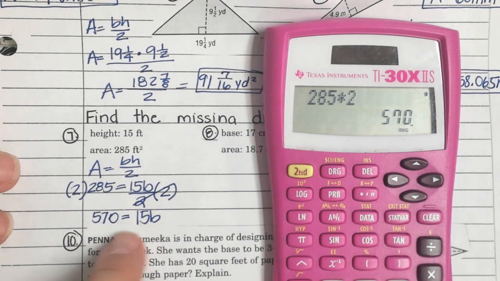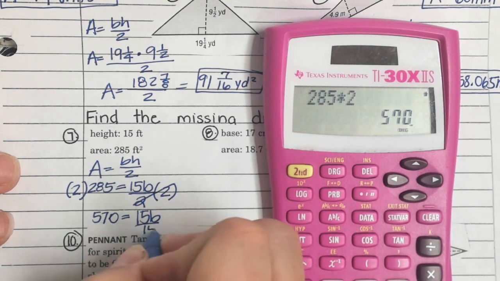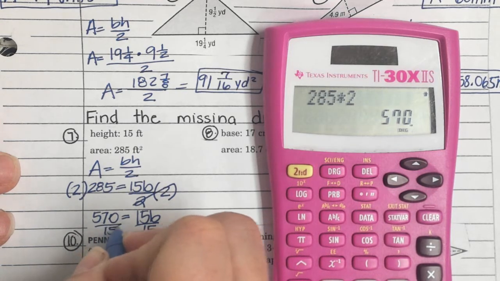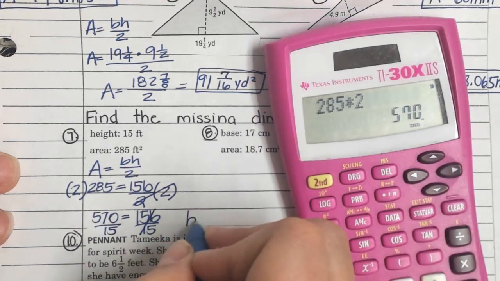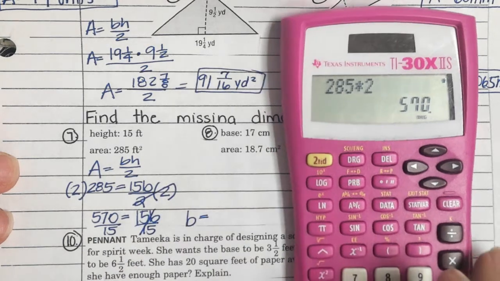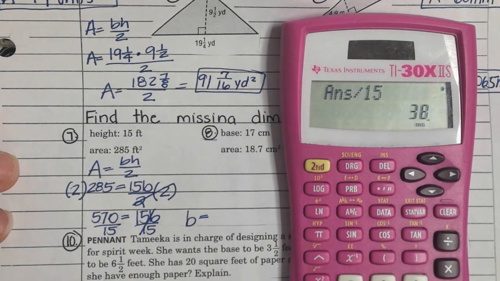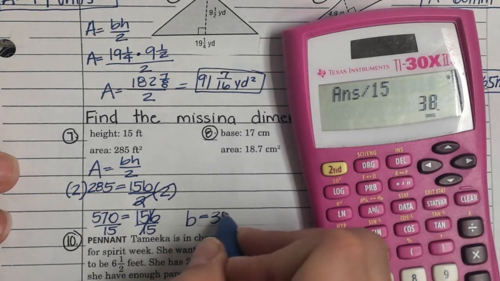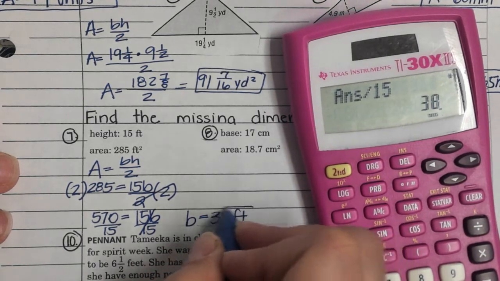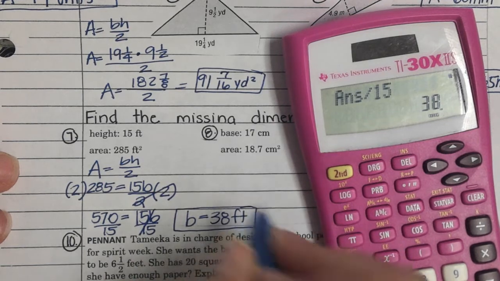Okay, at this point I'm still not done. What kind of equation do I have now? Right, multiplication. How do I undo multiplication? Division. So I'm going to divide both sides by 15. This cancels out. So I have b left over. And I'm going to do 570 divided by 15. And that gives me 38 feet. That is my missing measurement.